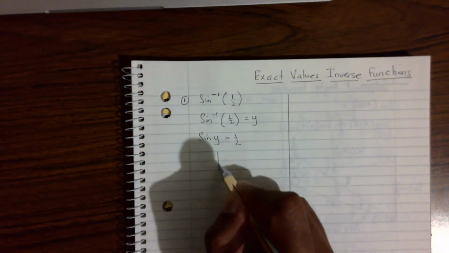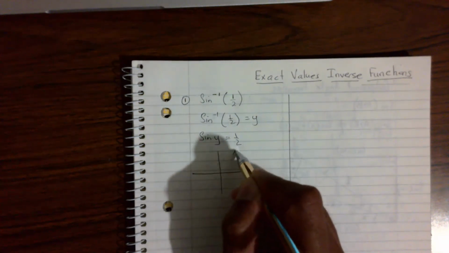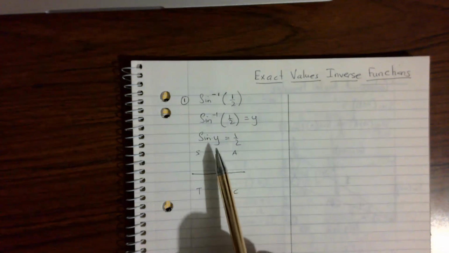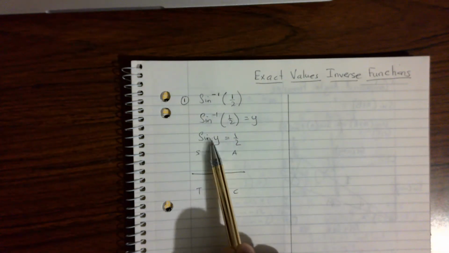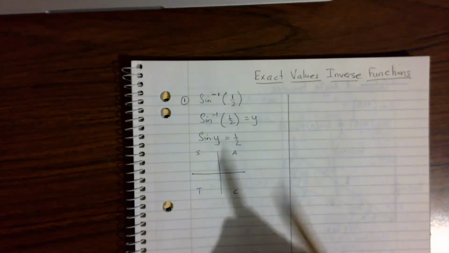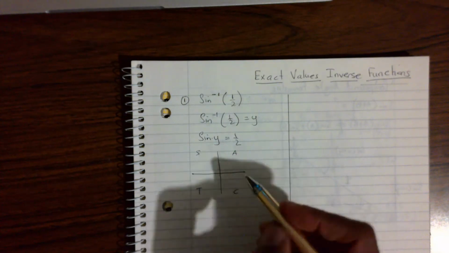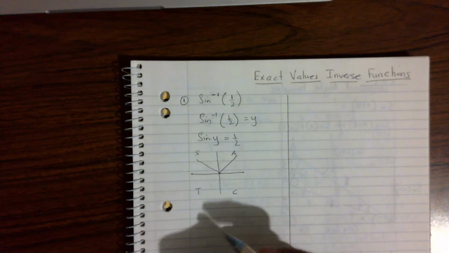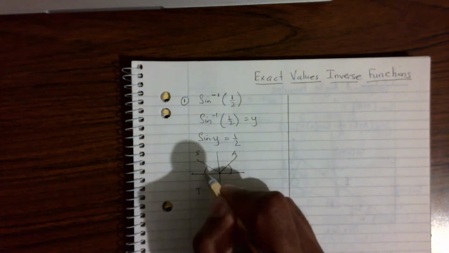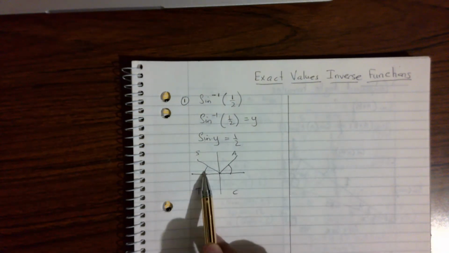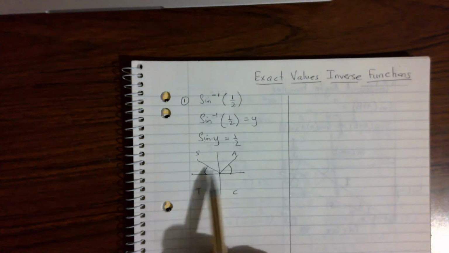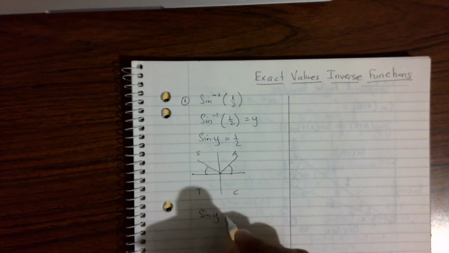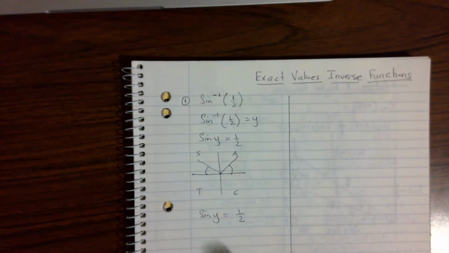You go back to your quadrants, okay, so sine, tangent and cos, and you think about in which quadrants is sine positive. I think you would have done this. Sine is positive here and here. Okay, so these two things here, they become your angles that you are concerned about. What is that angle? Well, go back to this equation, that sine y is equal to half.